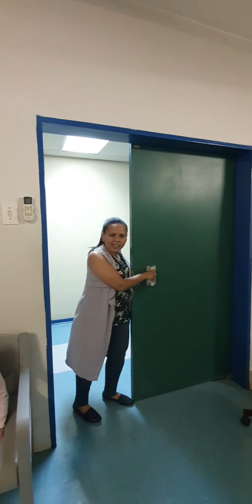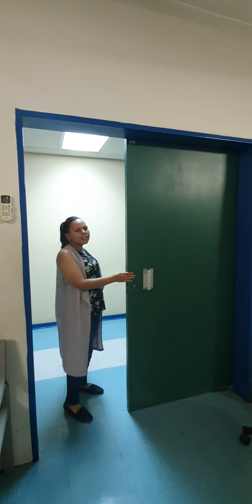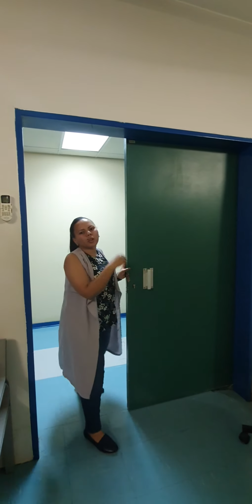So this over here is an X-ray door. It is lead lined in order to protect both the public on the outside from radiation and you on the inside.